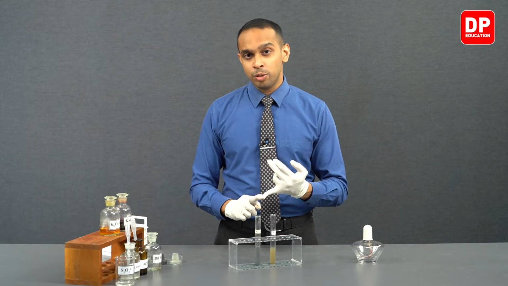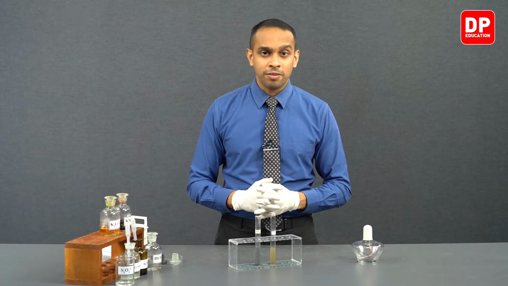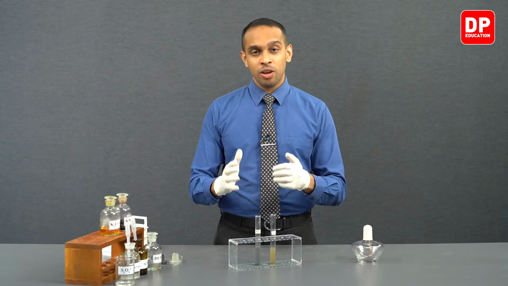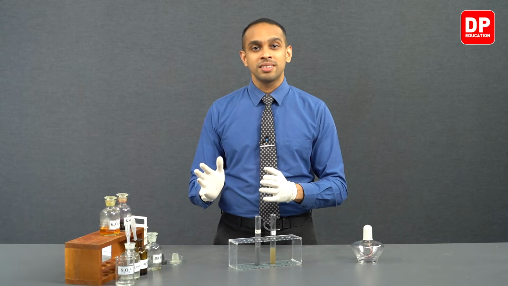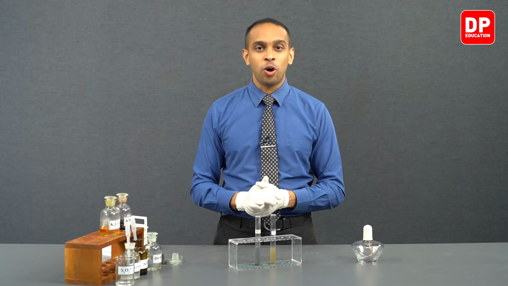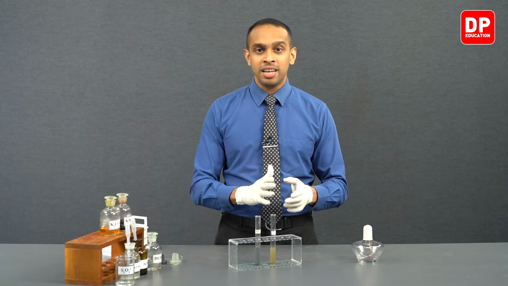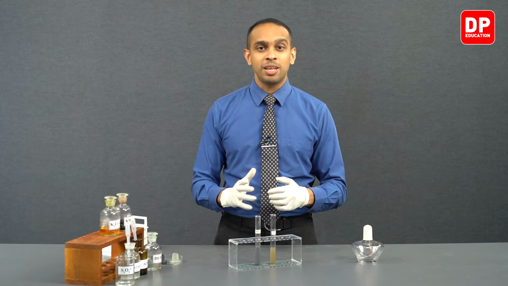When silver ions come into contact with our thiosulfate solution, we observed it forms a white color silver thiosulfate precipitate, which is an unstable precipitate, so it readily undergoes decomposition to form silver sulfide, which is a black color precipitate. And then we reacted our thiosulfate ions with lead 2 plus ions to form lead thiosulfate. Lead thiosulfate is a white color precipitate.